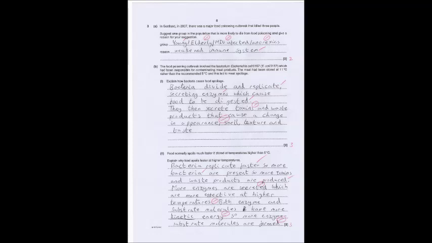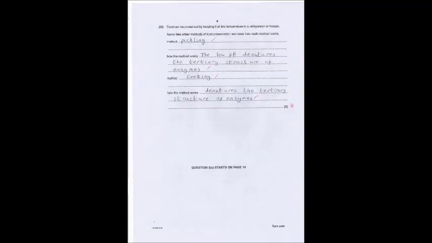Food normally spoils much faster if stored at temperatures higher than 5 degrees. Explain why. Bacteria replicate faster, so more bacteria are present, so more toxins and waste products produced. So you need to say that or the other one. You can say both, but usually go for one or the other. More enzymes are secreted, which are more effective at higher temperatures. Both enzyme and substrate molecules have more kinetic energy, so more enzyme-substrate complexes are formed, and the rate of reaction increases.